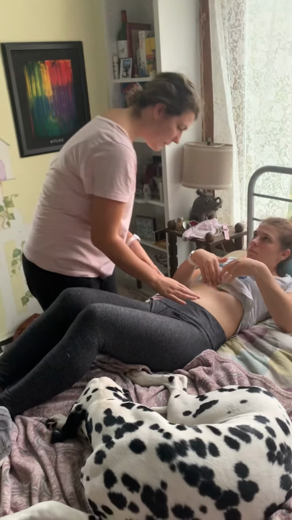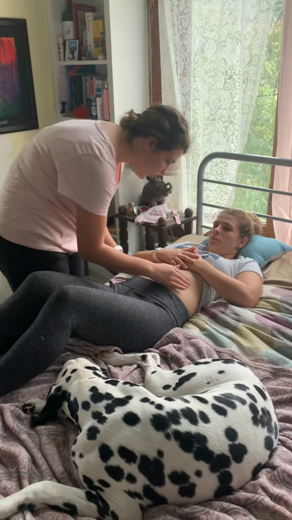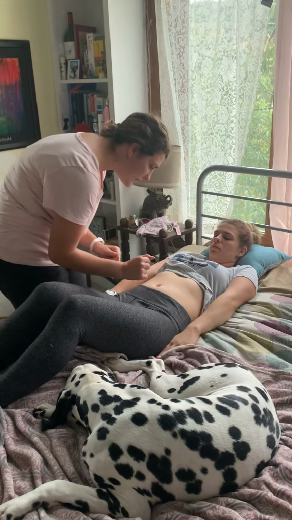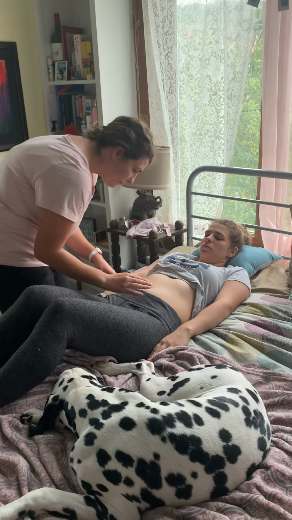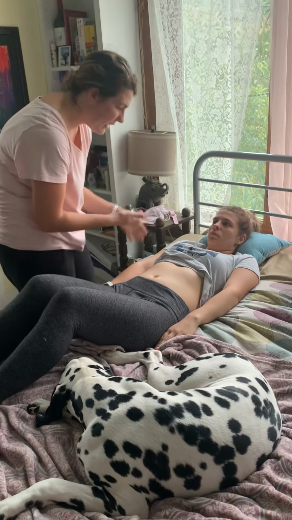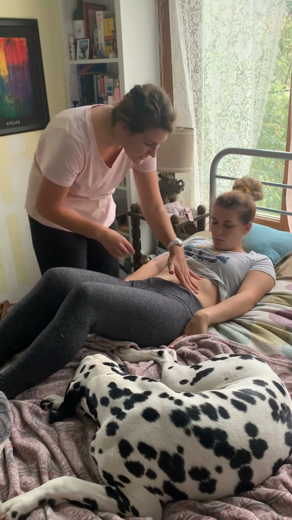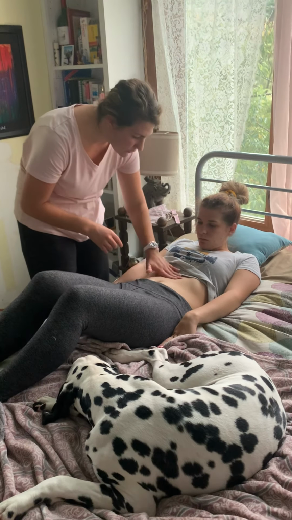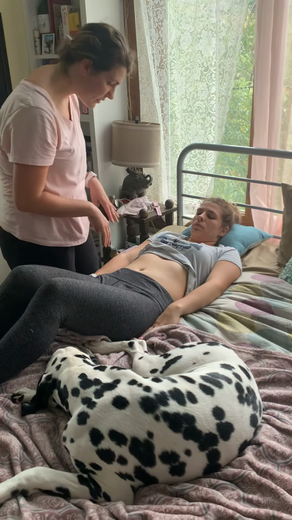I'm going to look at the skin, the contour and the color, the size and symmetry of your abdomen. That all looks good, nice and normal. I'm going to have you raise your head. I'm going to check for any bulges or hernias at all. I don't see any. Your abdomen's nice and flat, so that's good.